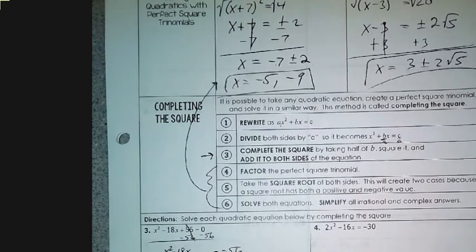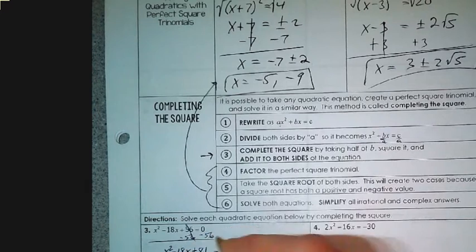All right, now we complete the square. So how do we complete the square? We take half of negative 18, which is negative 9, and square that. Negative 9 squared is 81. So we're going to add 81 to both sides. Now, we added 81 to the left side, so we have to add 81 to the right side.